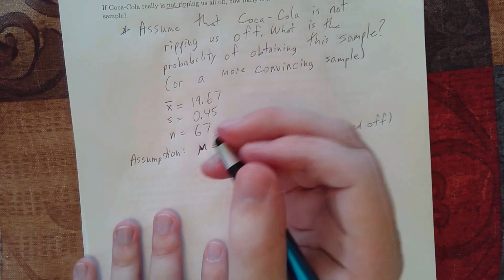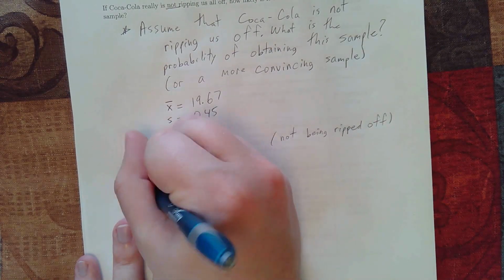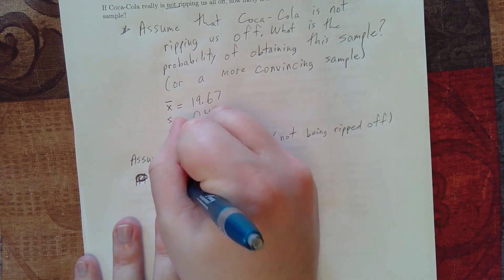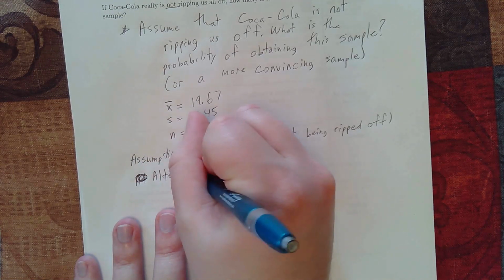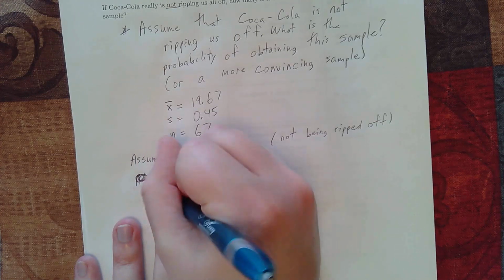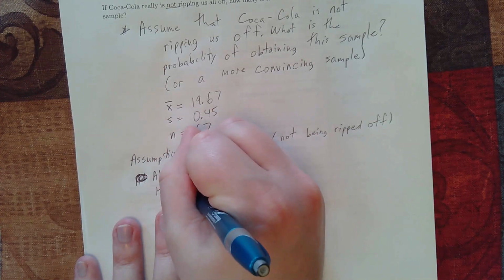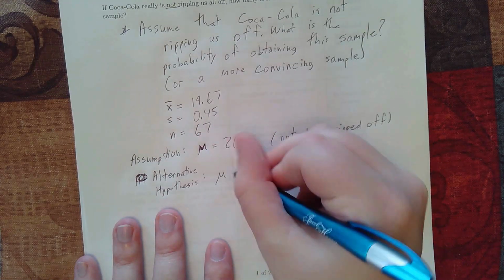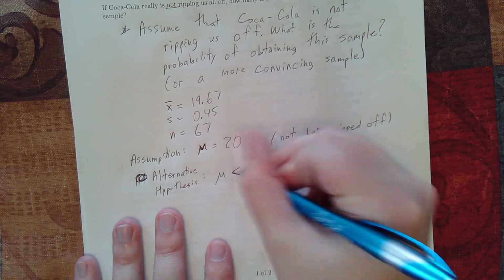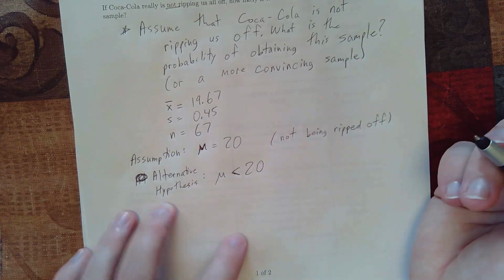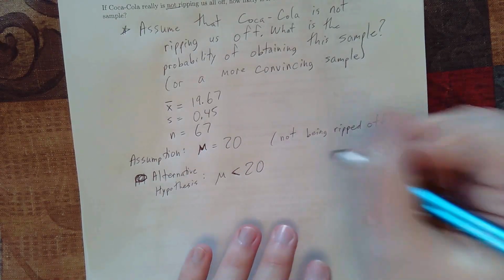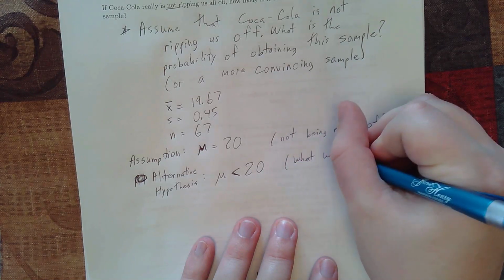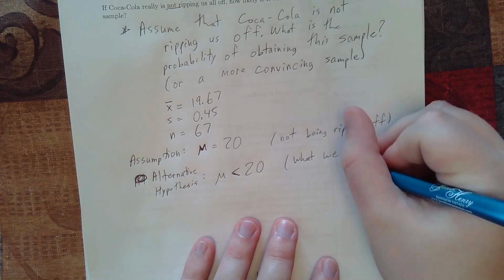So our alternative, we're going to call it a hypothesis here, is what we believe, which is that the average that they're filling up the bottles is actually less than 20. So that is what we are testing.